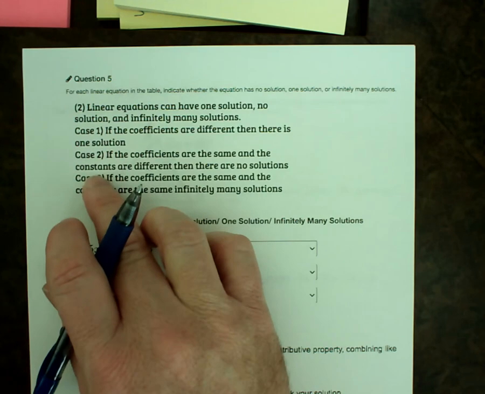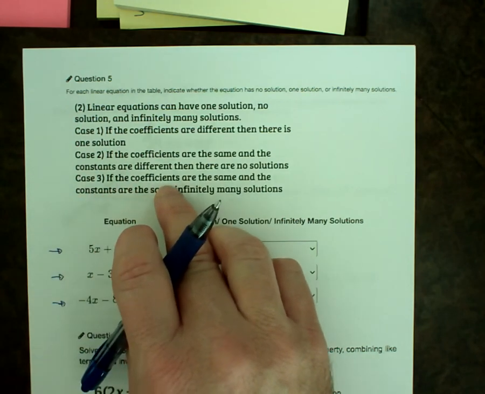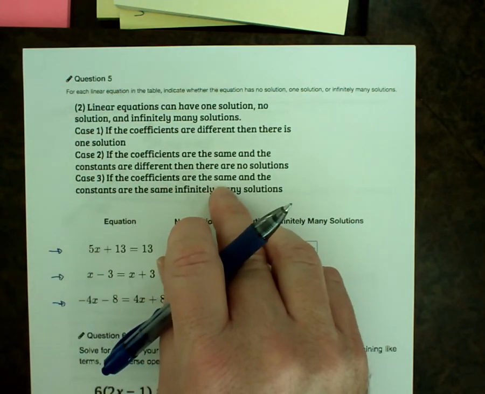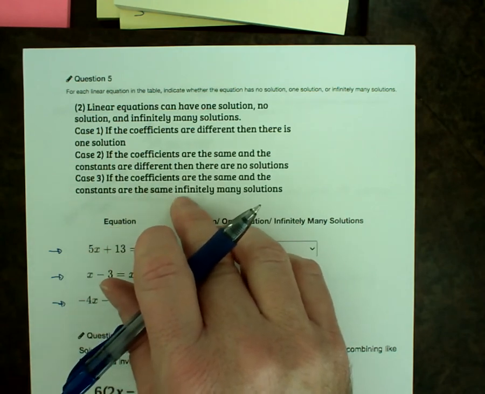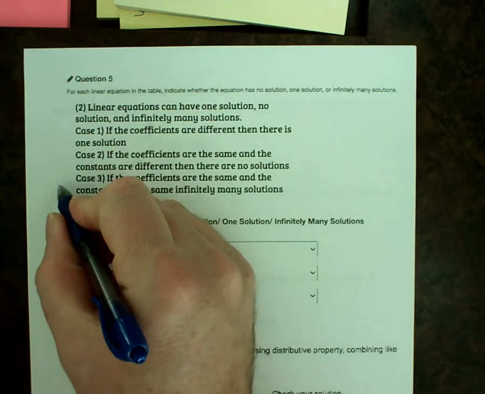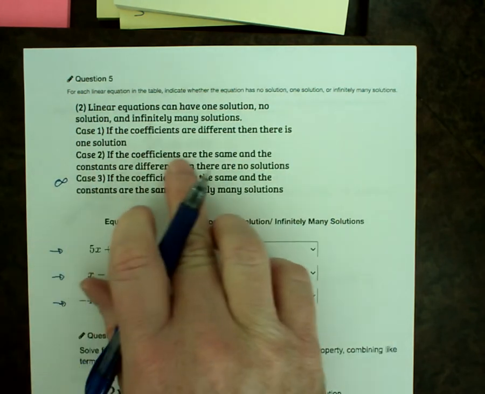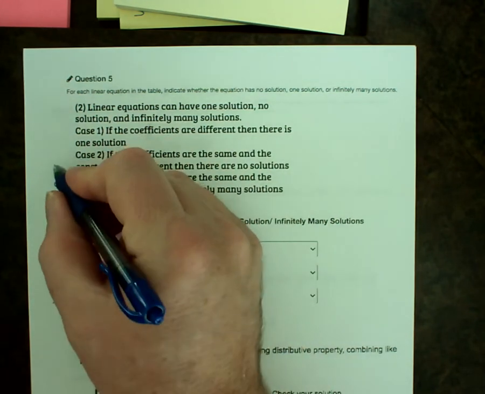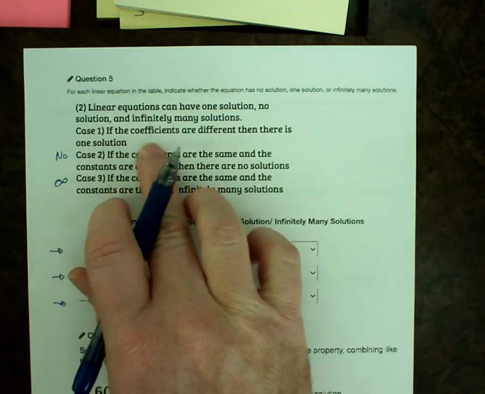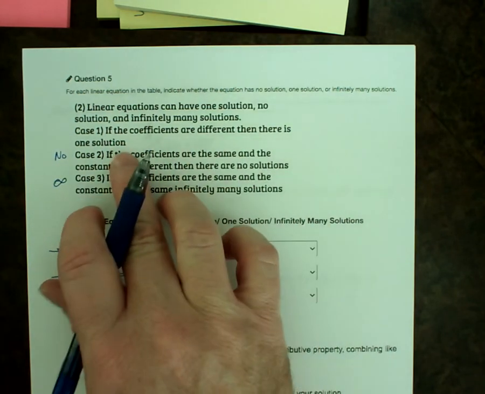Let's go through backwards. If the coefficients are the same and the constants are the same, you have infinitely many solutions. Okay, so this is for infinite. If the coefficients are the same and the constants are different, then there are no solutions. That's no. And if the coefficients are different, then there is one solution.